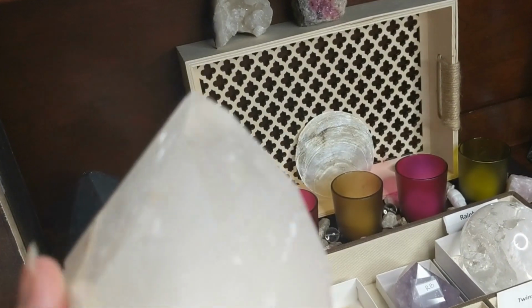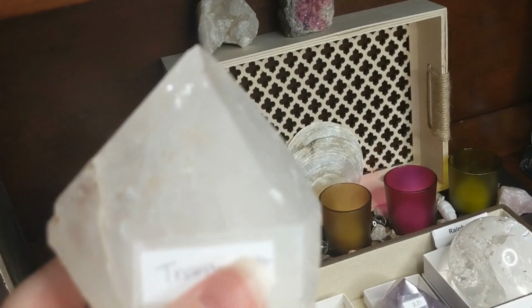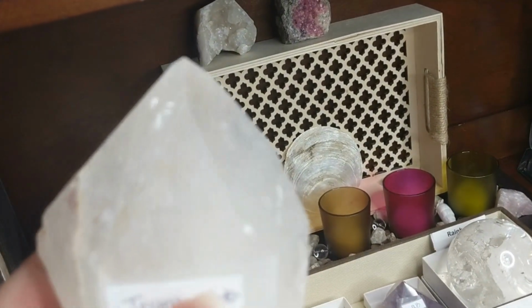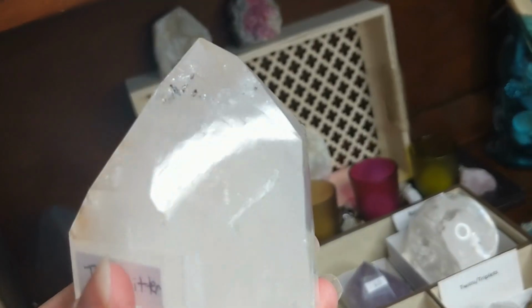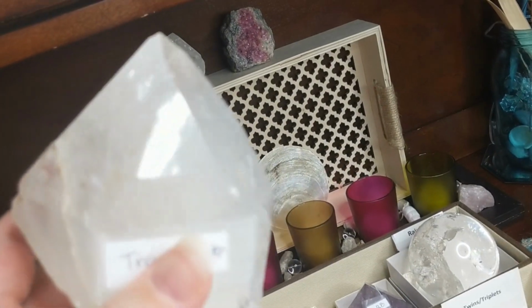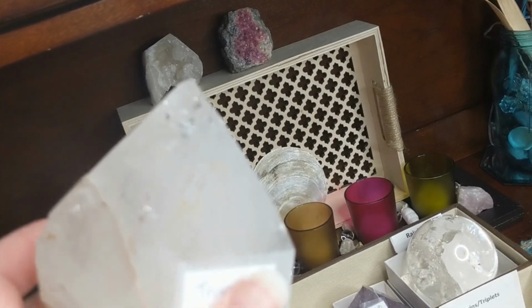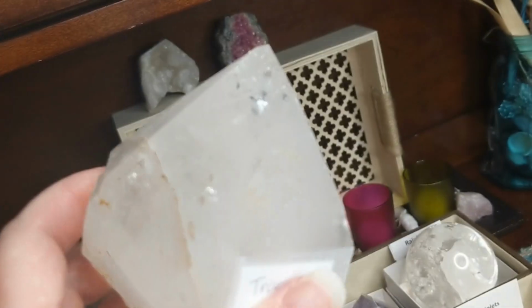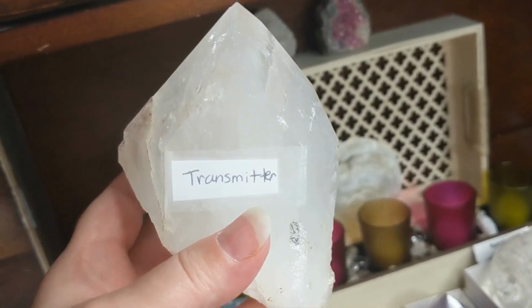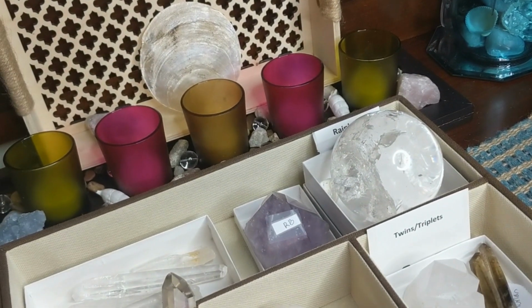Where is it? Here it is. So it has the triangle, and then each side has a 7-sided face. And they're usually pretty symmetrical. And that is a transmitter. And they're both very similar in how you can work with them.